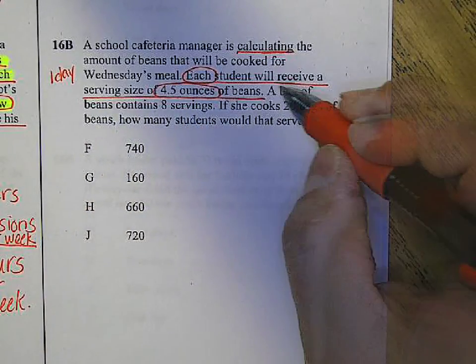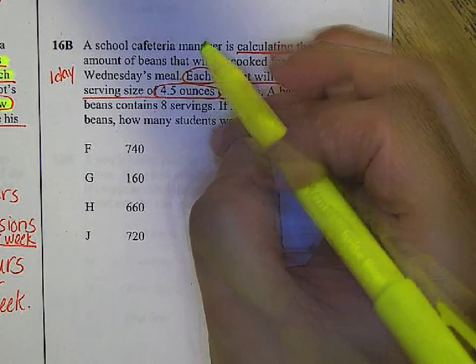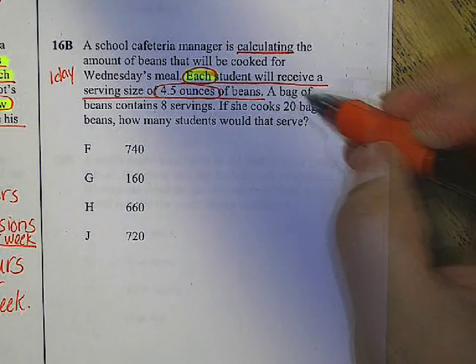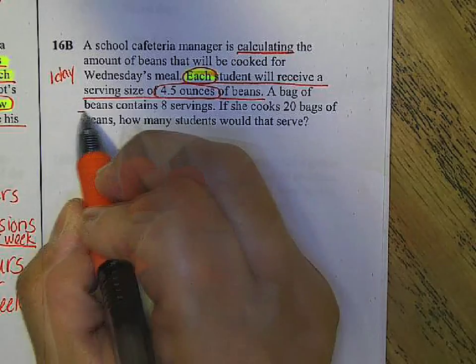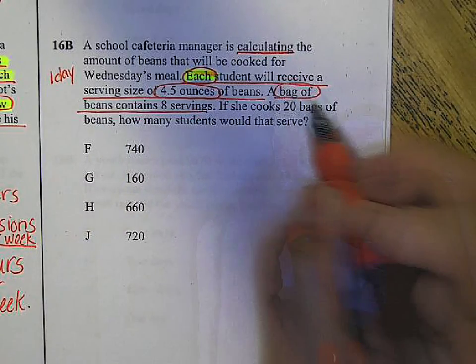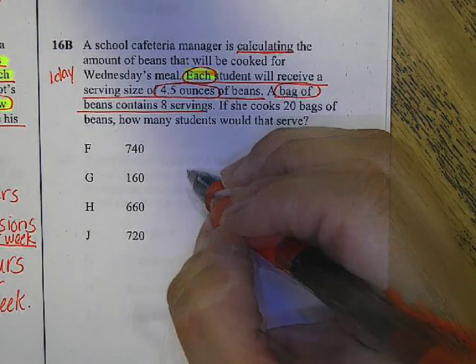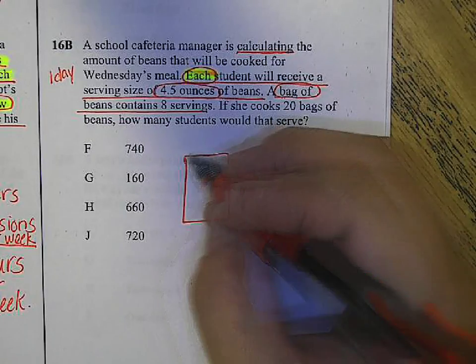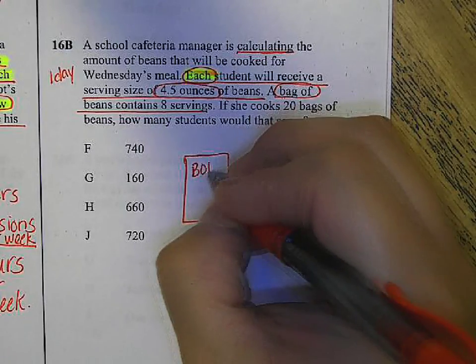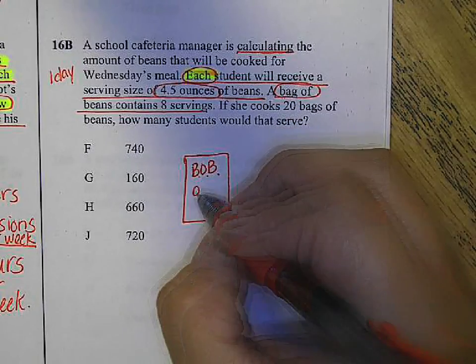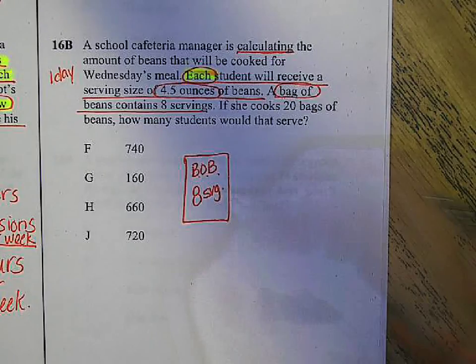Okay, keyword there, each, right? Yes. So, in other words, every student. Each means the same thing as every student. A bag of beans contains 8 servings. So now we have the beans in a bag, and the bag has 8 servings. Okay? That means, if I drew a picture, this is my bag of beans. I'm just going to put B-O-B. And it's got 8 servings.